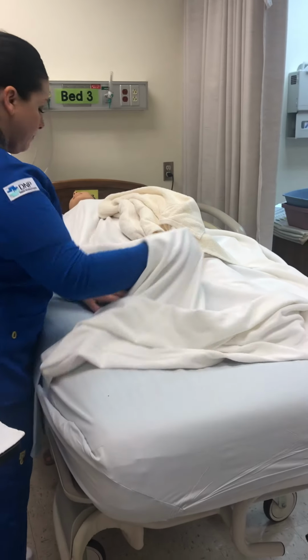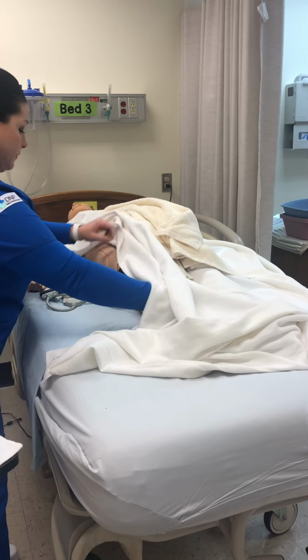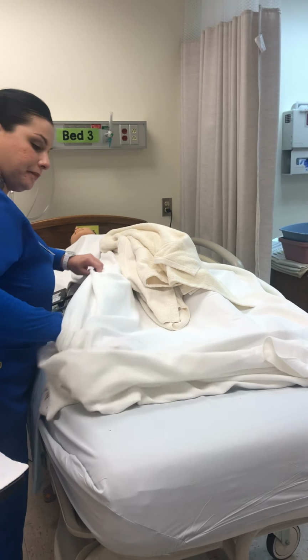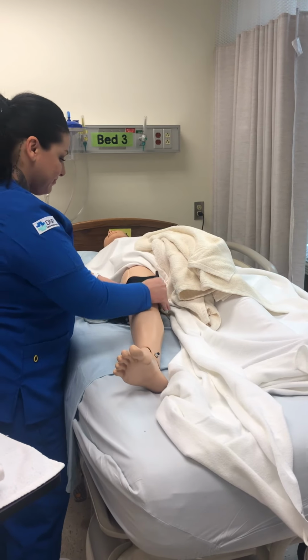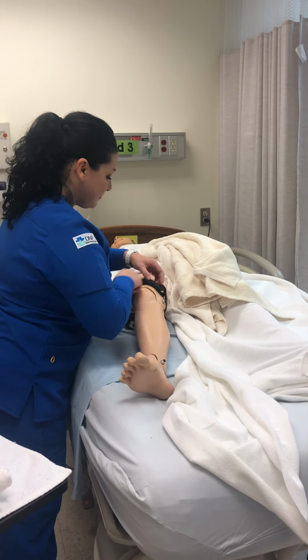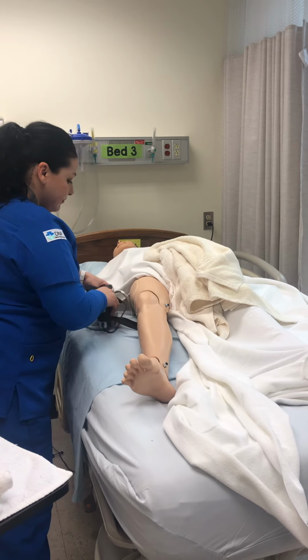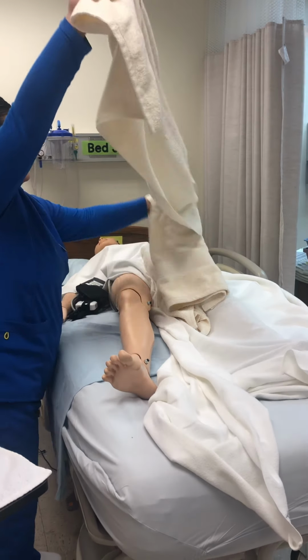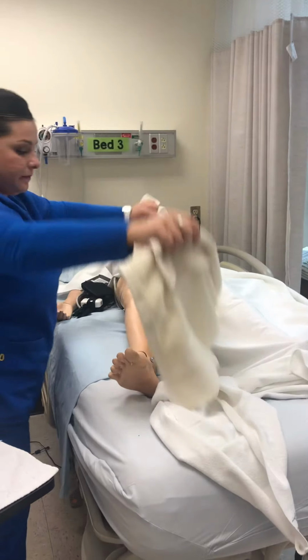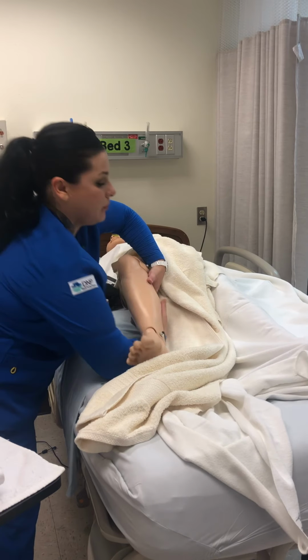Expose the leg. Then place a towel lengthwise under the patient's leg, lifting up by supporting the joints.